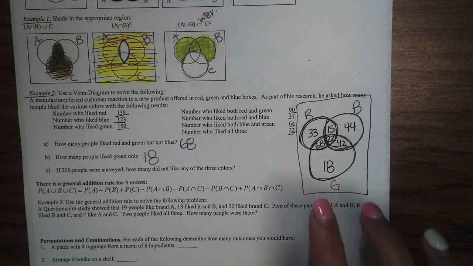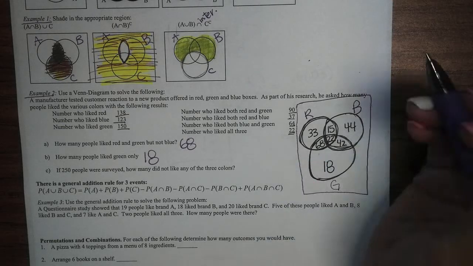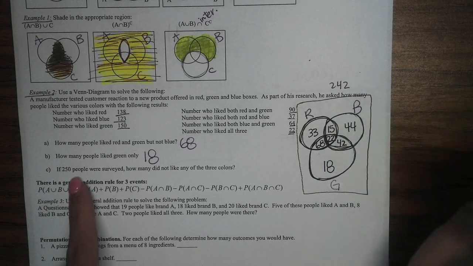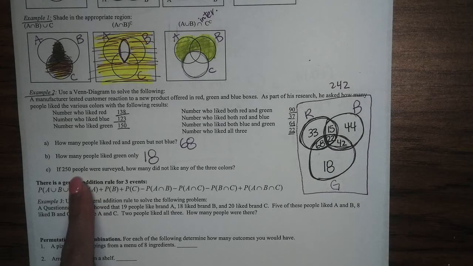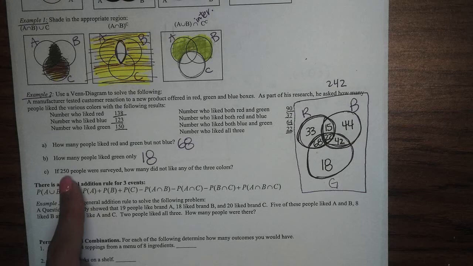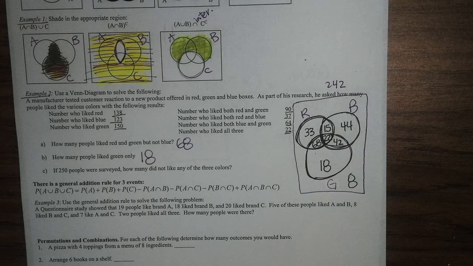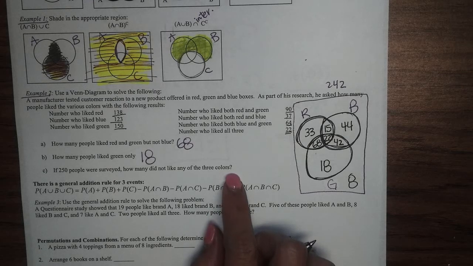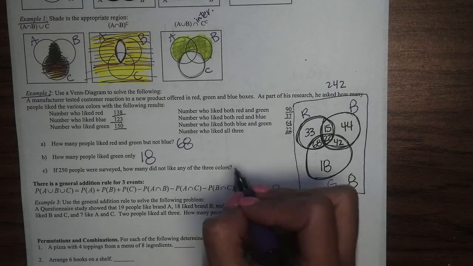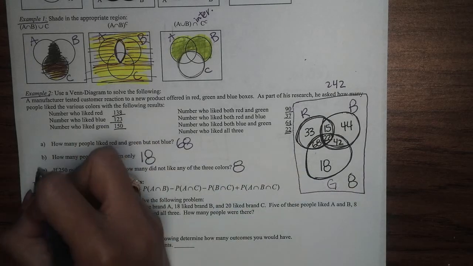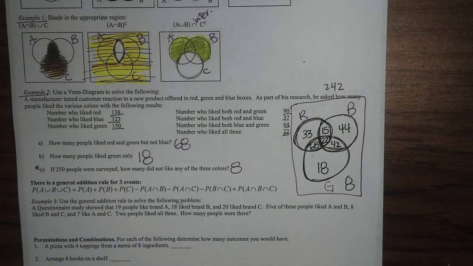33 plus 15, plus 44, plus 68, plus 22, plus 42, plus 18. 242, correct? So since all of that added up to 242, but the question says if there was 250 people, then that means 250 minus 242 is 8. 8 people, right? Okay, so I think my answer key is wrong, because on my answer key I put 18, so that would be wrong. Fix it. It should be only 8. So that's a little mistake on my answer key. So it should be 8 people that did not like any of the colors.